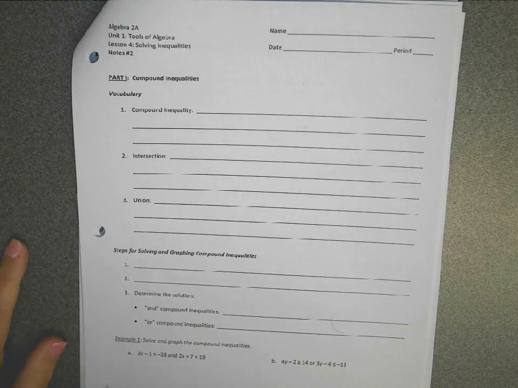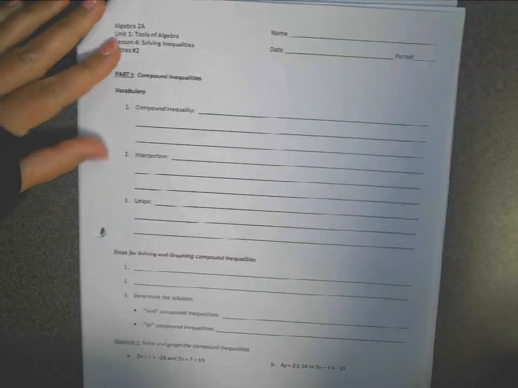Doing 1.4 notes number 2, so day 2 of notes.